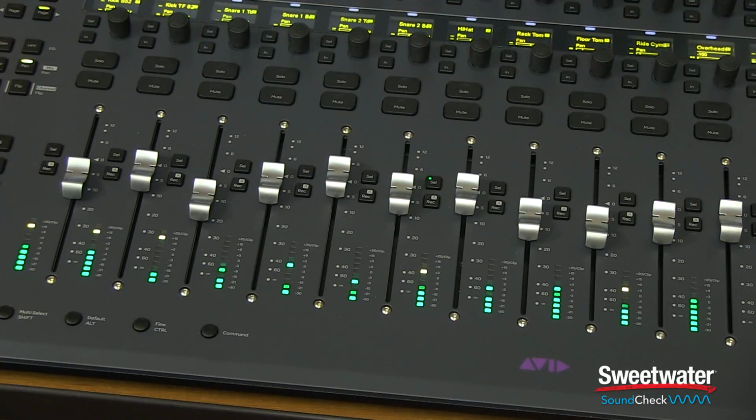Now you'll also notice that we have meters here at the base of each of our channel faders, and that allows us to see what's happening. They correspond to the level meters that are inside your DAW software. Let's take a tour of some of the other functionality that's in the S3.